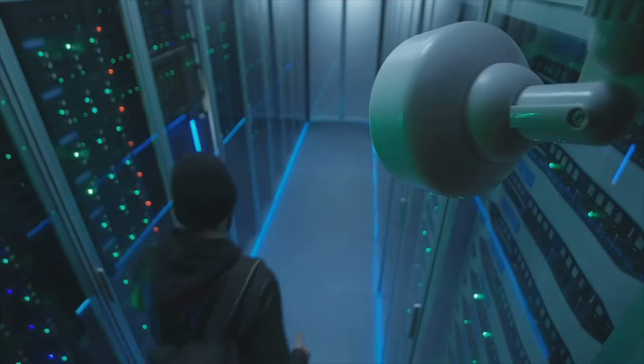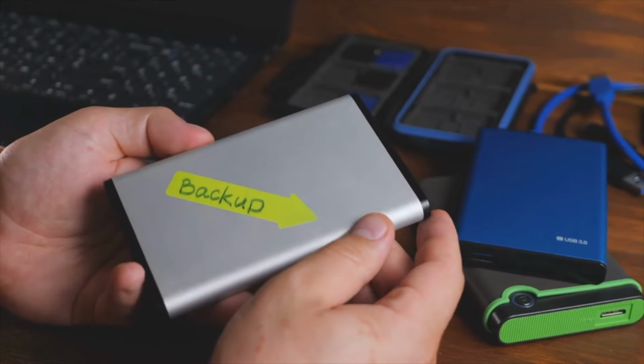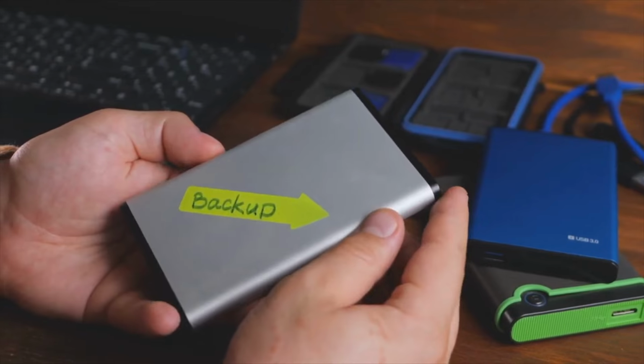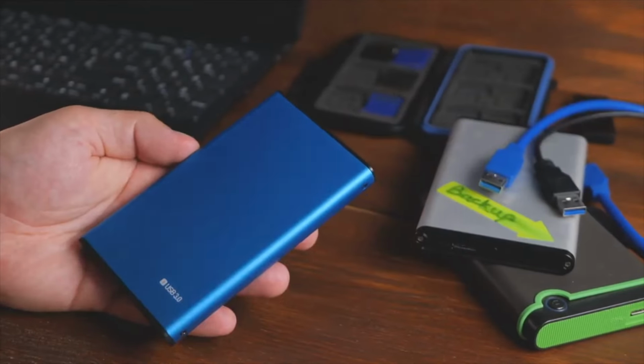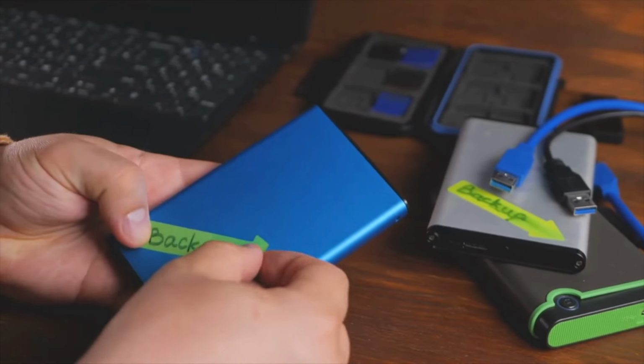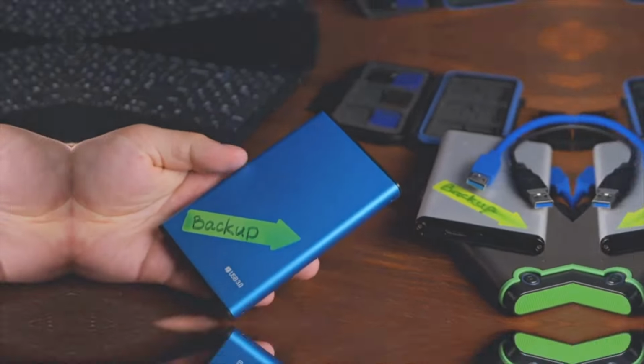Don't wait until it's too late. Set up automatic backups for your important files and devices today. Trust me, you'll thank yourself later if, or should I say when, something goes wrong.